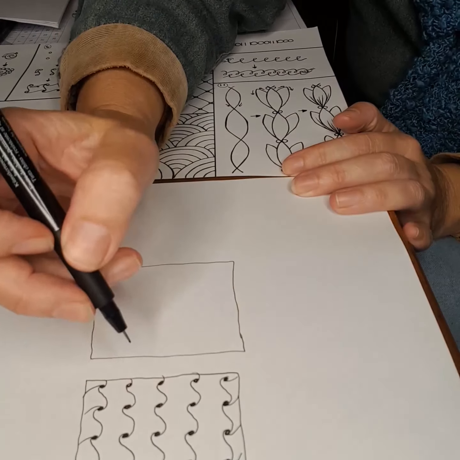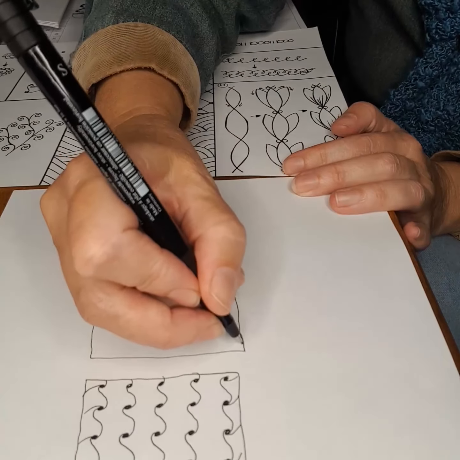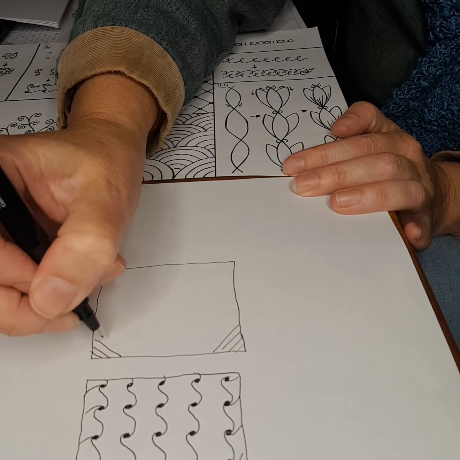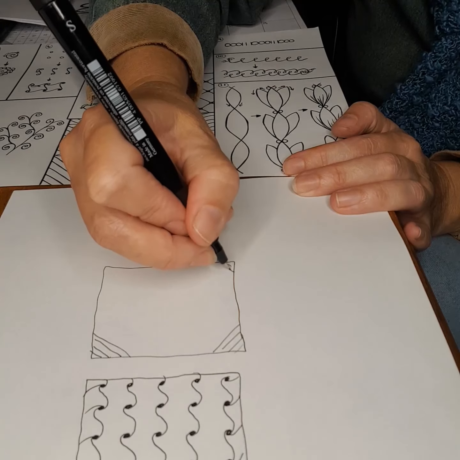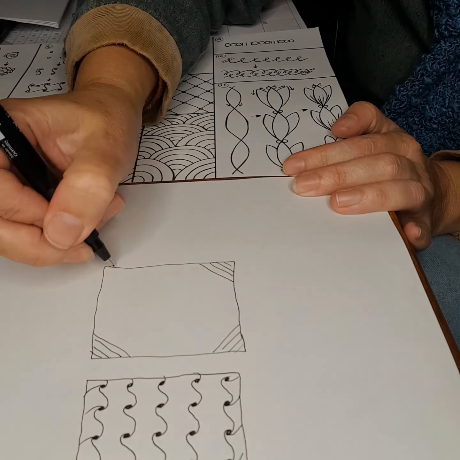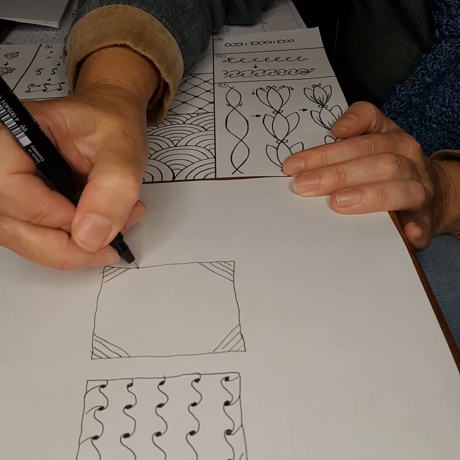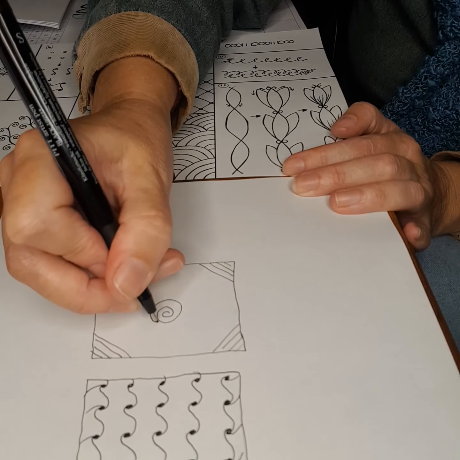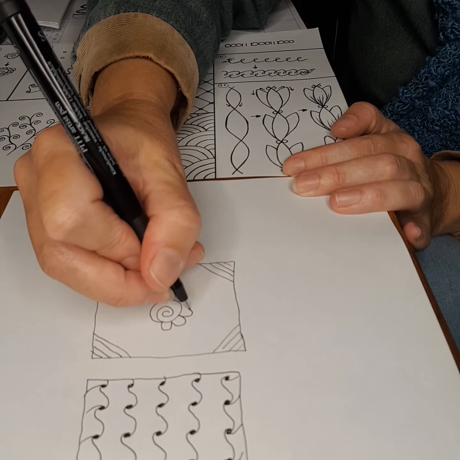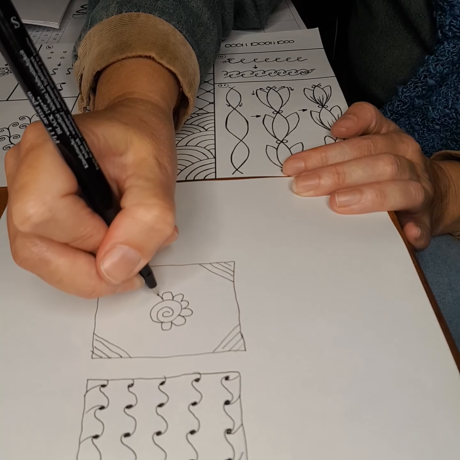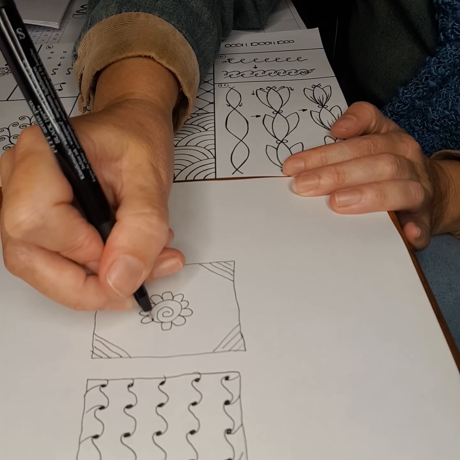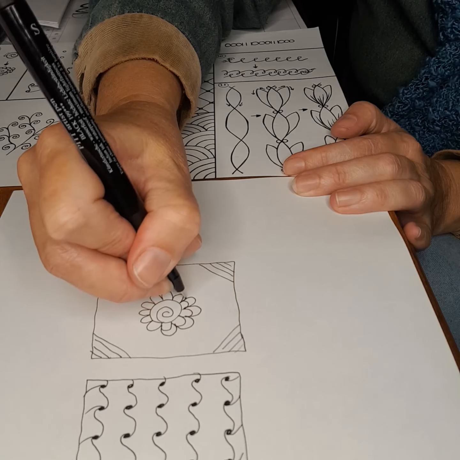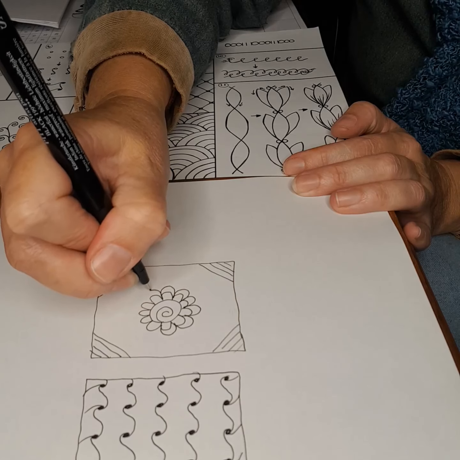You can use anything. You can use your own patterns with no name. You can use the official Zentangle patterns, or tangles as we call them, and you can go crazy. You have freedom to do whatever your mind desires. And here you're going to concentrate on creating something specific.